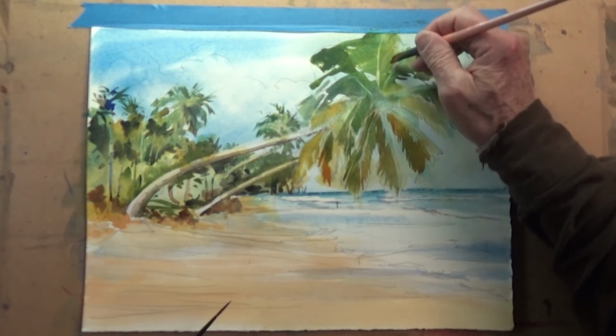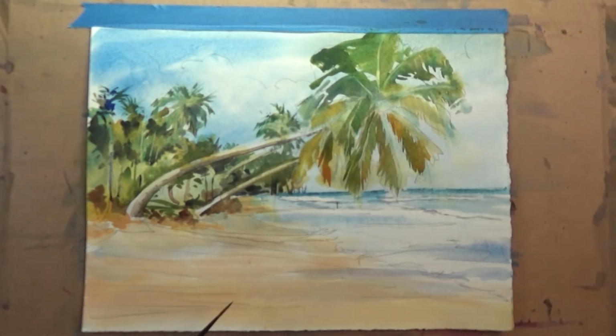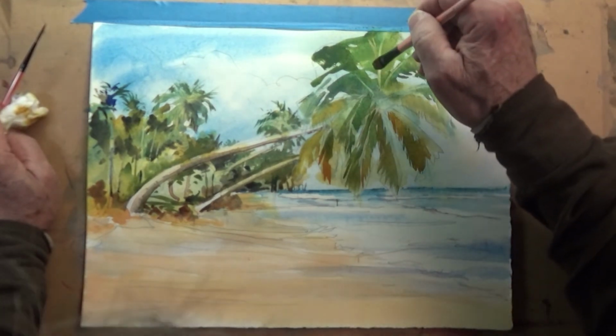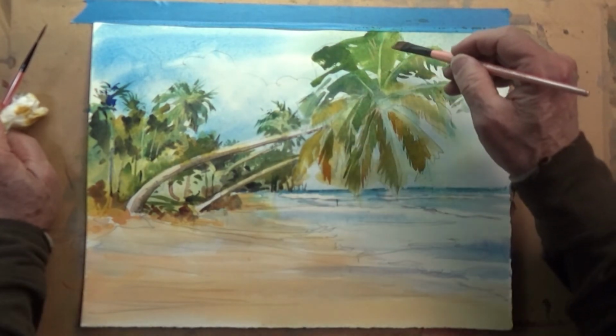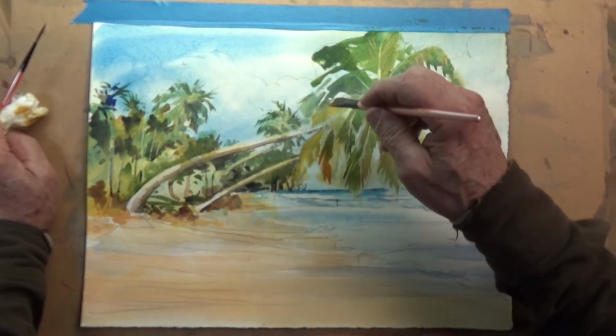So these will be going up this way. So I'm taking just my Naples yellow here, adding some of the Naples yellow into here and see if it'll take. I'm not sure it'll take.